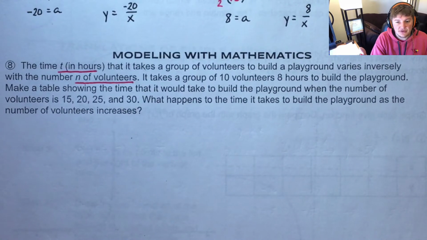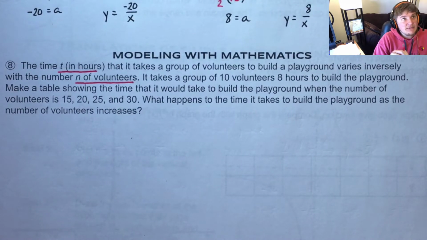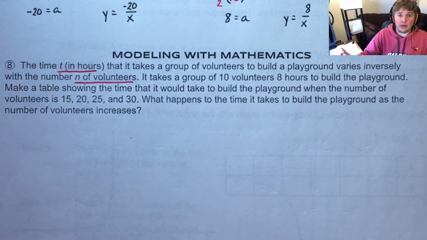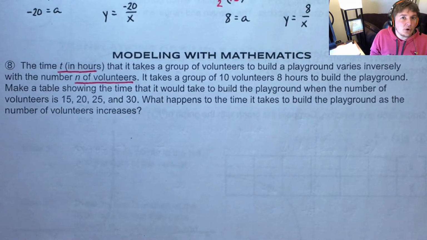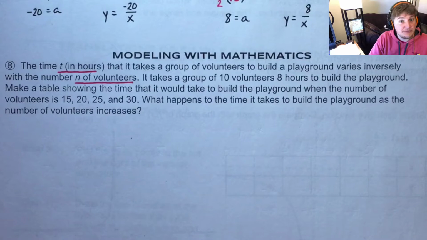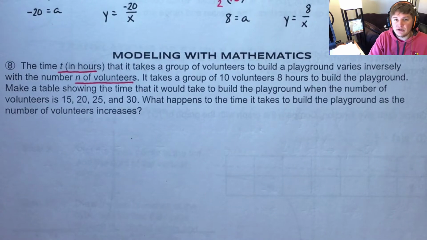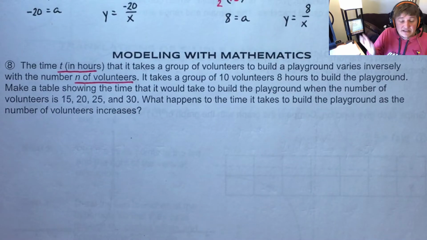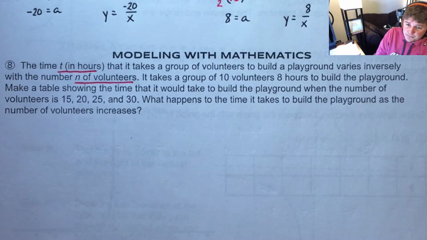So let's think about this. As I get more volunteers, the less time you would expect it to take. More people, more tasks to delegate. It fits nicely into this concept of what an inverse variation is.